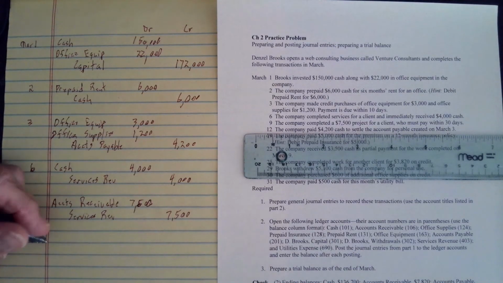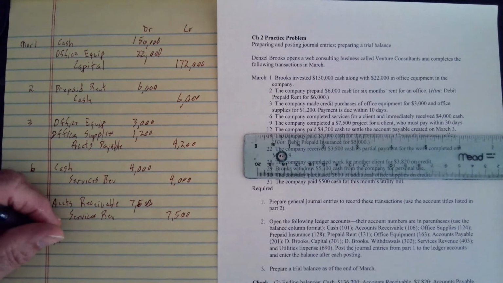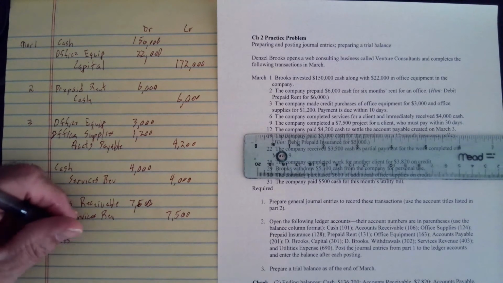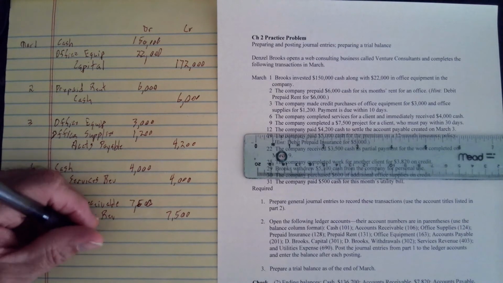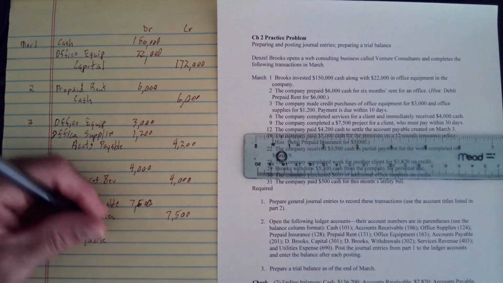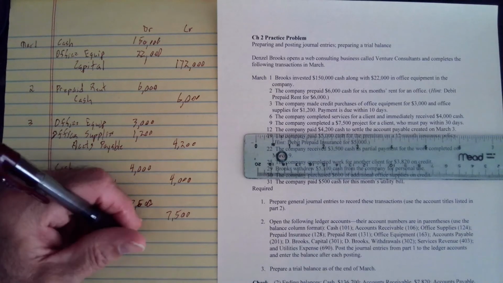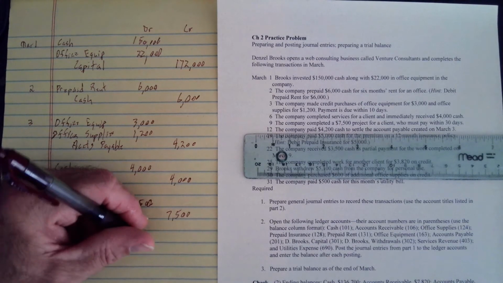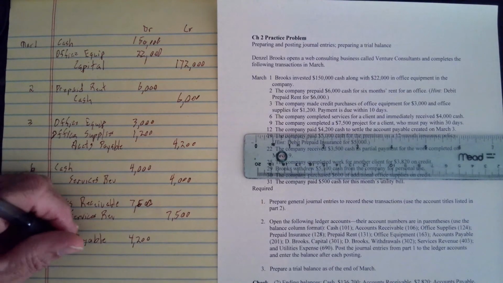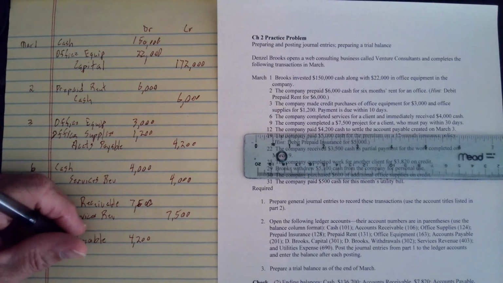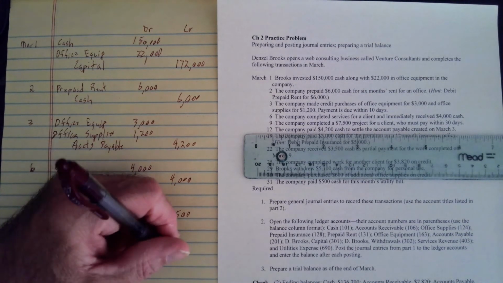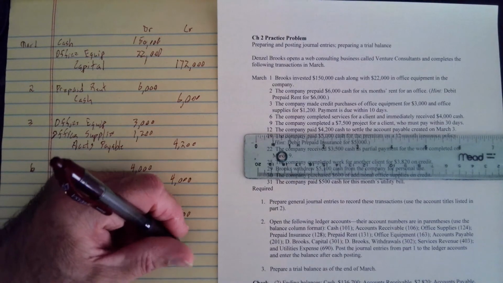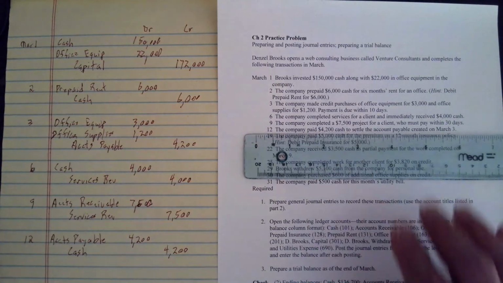So I'm going to debit accounts payable to clear it out, or to reduce it. Either way, same thing. And then the credit goes to cash. And since it's a credit to cash, that reduces cash. $4,200. Okay?